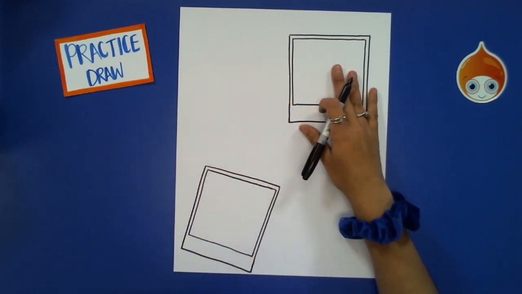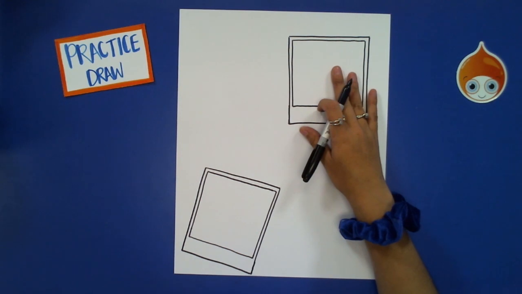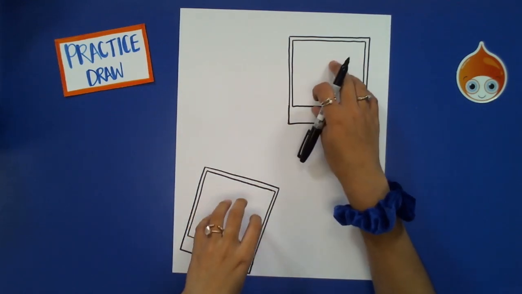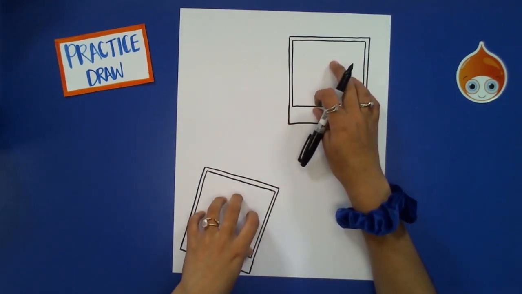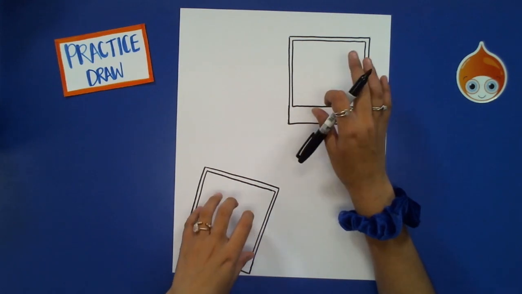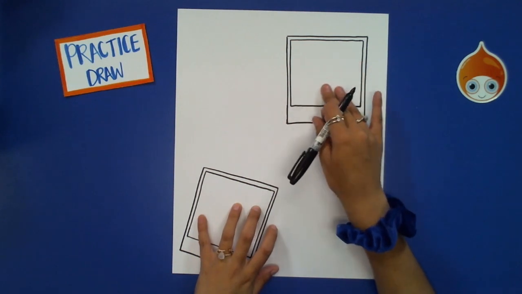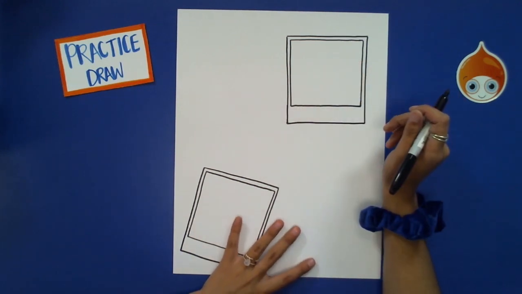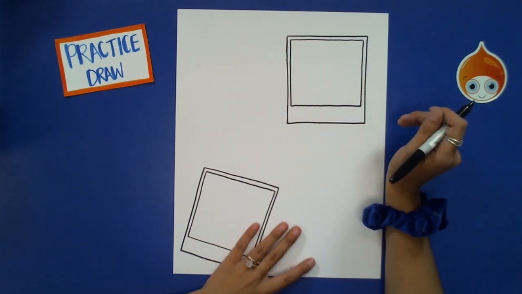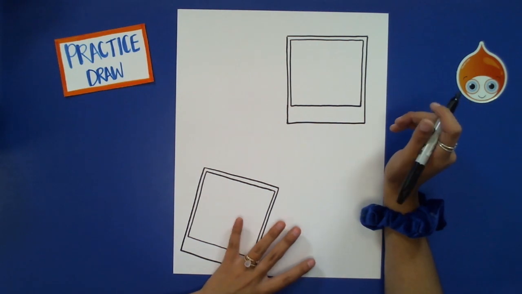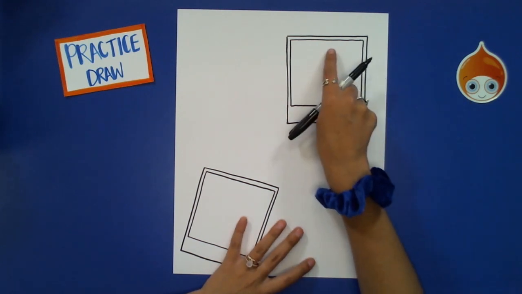Okay, so now that we have our Polaroids, what we're going to be doing is drawing a portrait of a person inside each picture. So again, these people can represent you or characters from the books. Okay, so we'll start with the person up here at the top. We're going to make a very simple drawing of a person. So we're going to start with our basic shapes.